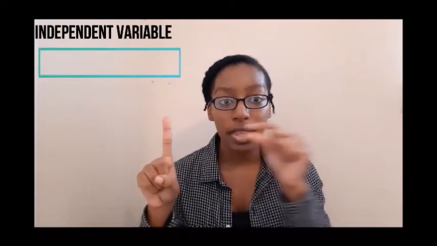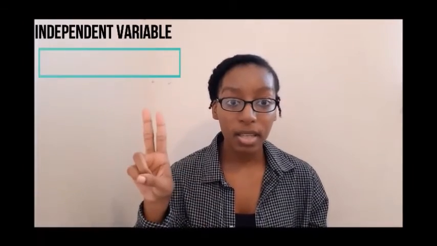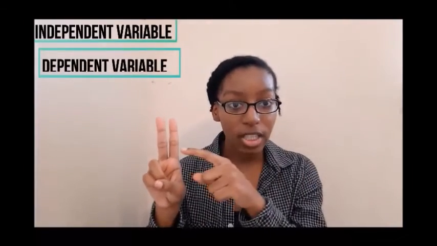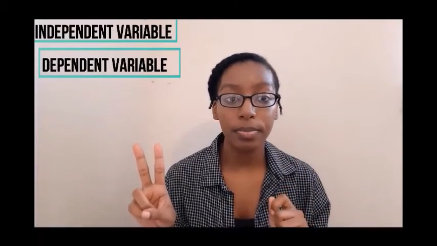Okay? So, to wrap up, we have three types of variables in experiments that we need to identify. The independent variable, which is the thing we change about the experimental group. The dependent variable, the change that happens because of the independent variable.